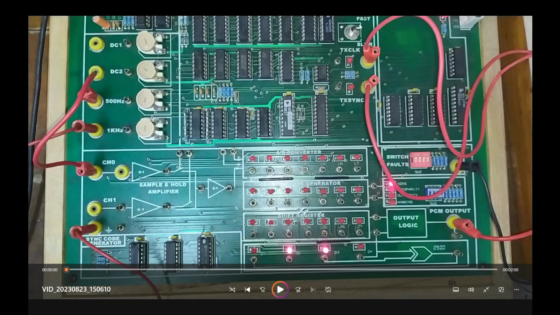Actually, our eye cannot detect an abrupt change. That's why we will see that the 4 LEDs are continuously glowing, but the LEDs are not continuously glowing; they are actually changing their status continuously. So to see how the statuses change, we have to keep the clock in slow mode, so that we can observe the change of the status of the LEDs.